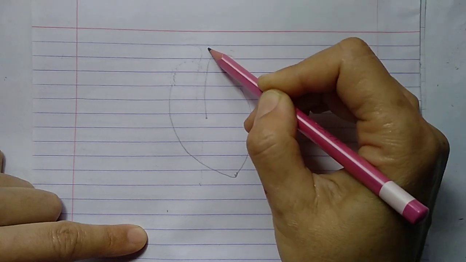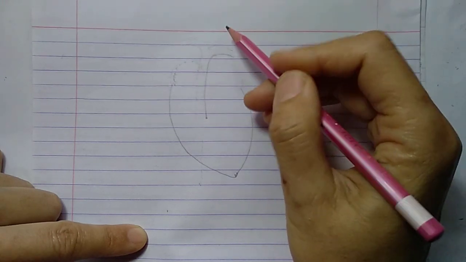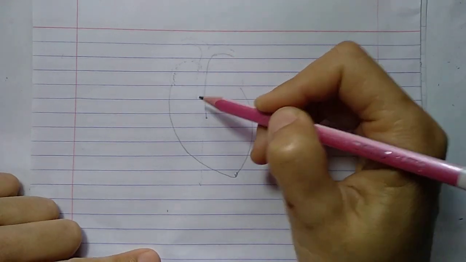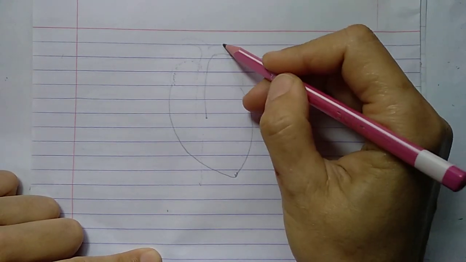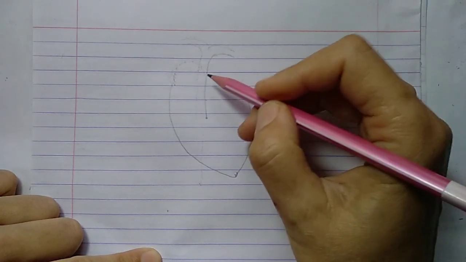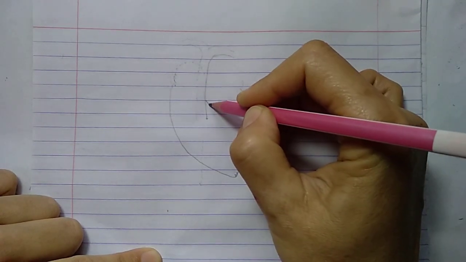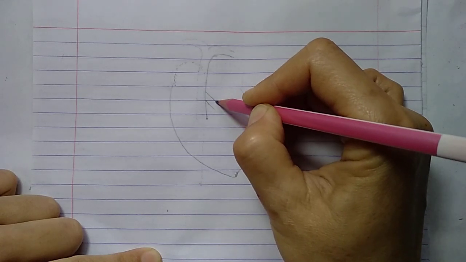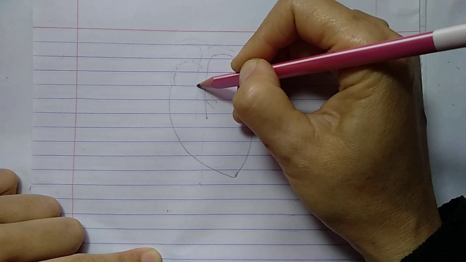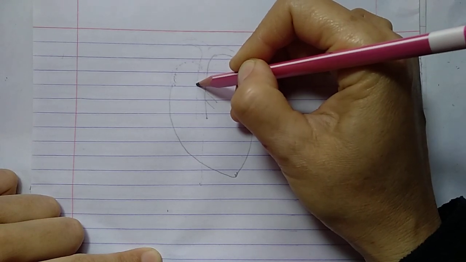So the T structure is made, right? Now from here draw an S or semicircle structure, a semicircle from here to here. Make it cross somewhere over here, in this manner. This is not a complete S, this is a kind of semicircle.